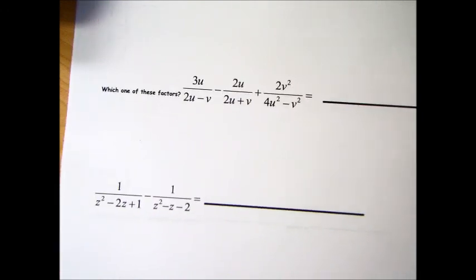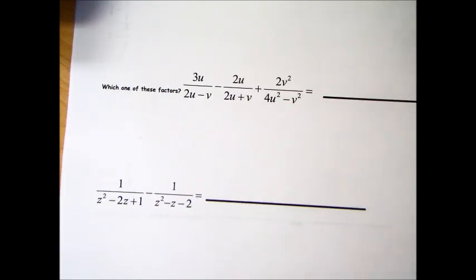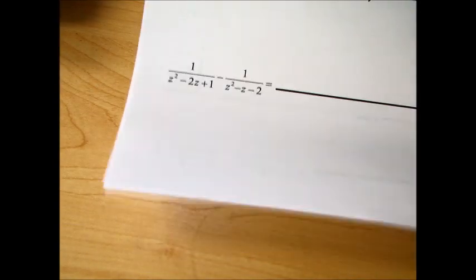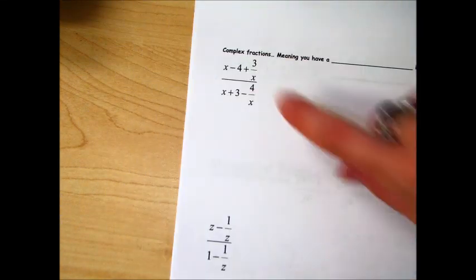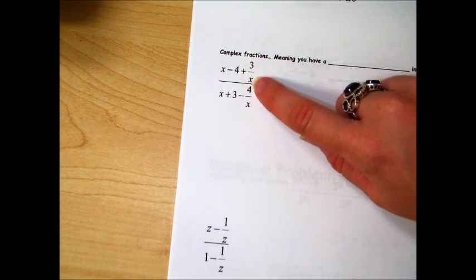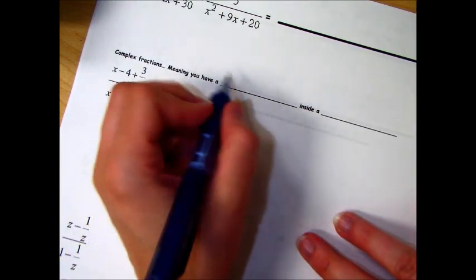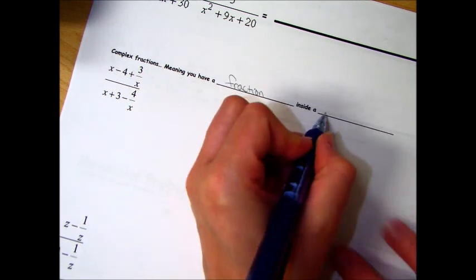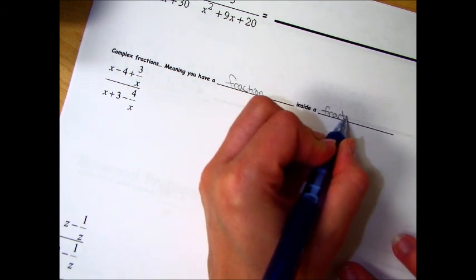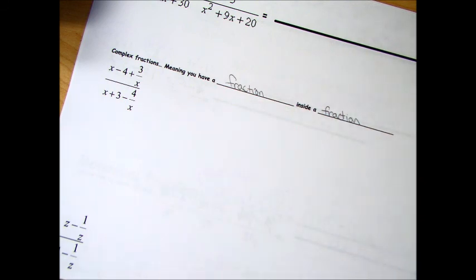I'd like to get in 2 more problems before we finish the video. So right now, if you could please flip, and we're going to actually do something called a complex fraction. It might be good for us to do this problem right here, okay? Now the reason it's a complex fraction is because you have a fraction inside of another fraction. So that makes it very complex. What we need to do is get a common denominator in the top and a common denominator on the bottom.